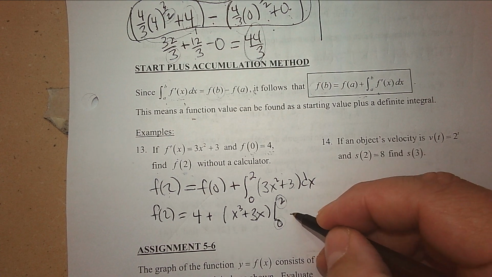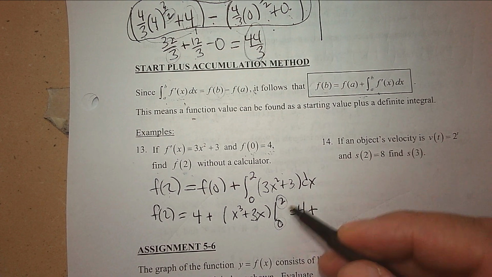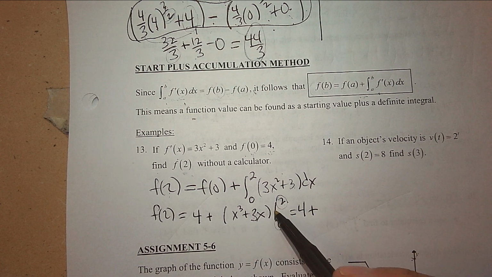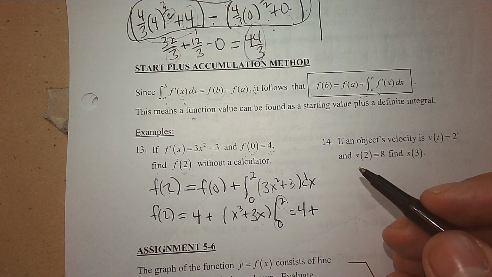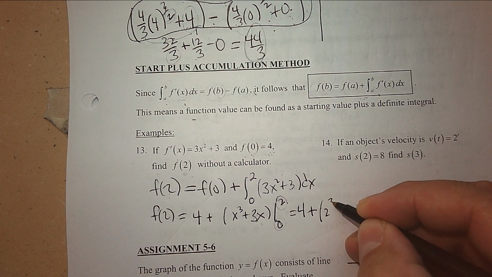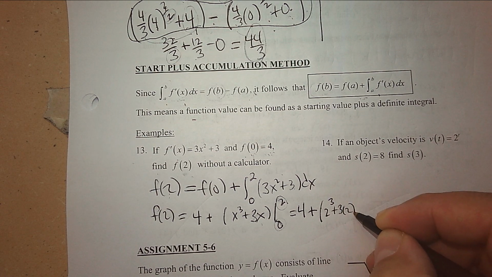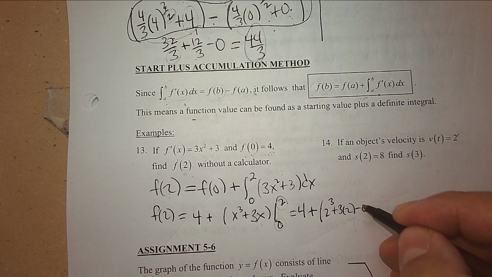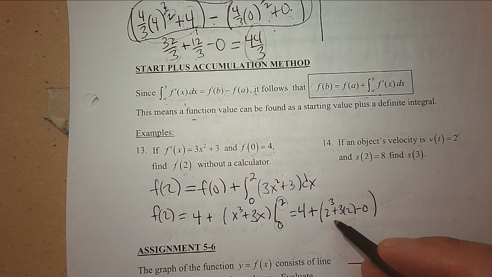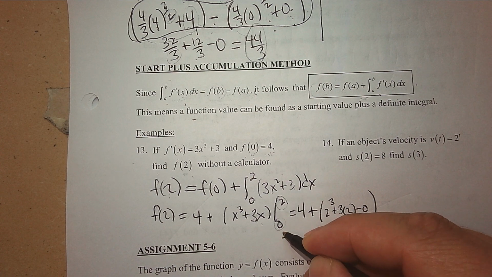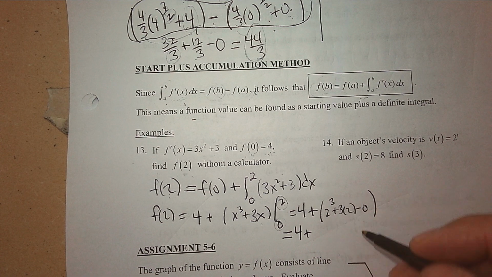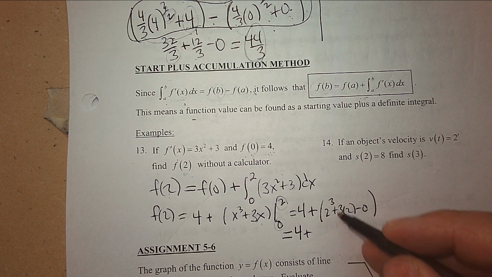So in this scenario, when you plug in 2, you get 2 cubed, which is 8, and 2 times 3, which is 6. So again, you get 2 cubed plus 3 times 2, which is 6. And then, when you plug in 0, well, the answer is 0. And when you subtract 0, it doesn't change the answer in front. So when I put it all together, 2 cubed is 8, plus 3 times 2 is 6, so 8 plus 6 is 14.